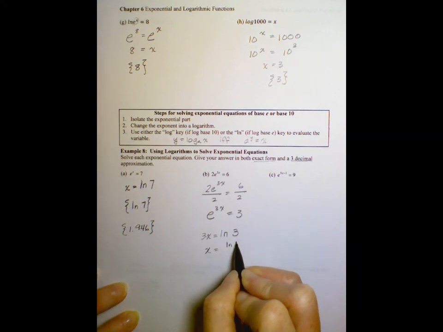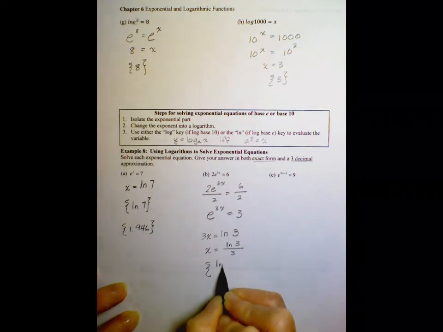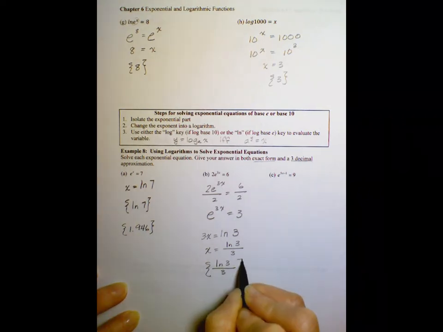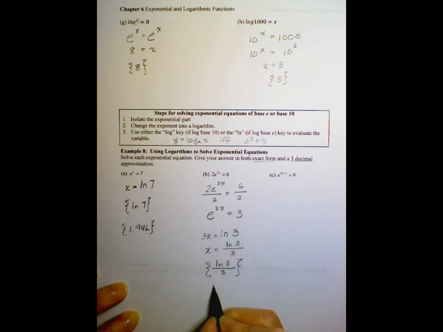So the natural log of 3 divided by 3. That's the exact answer. No rounding involved. Now I can take the natural log of 3, divide that by 3, and I get 0.366 rounded to 3 decimal places.